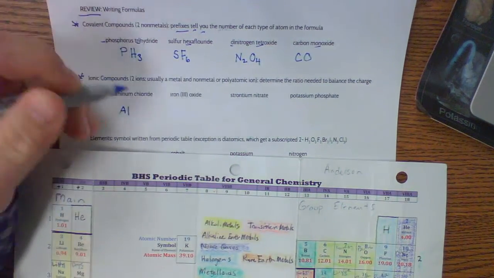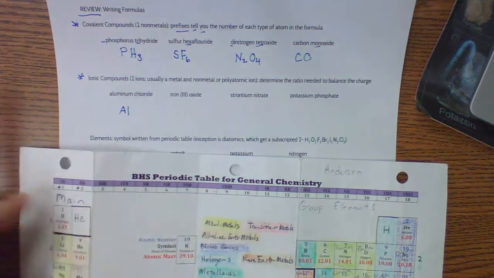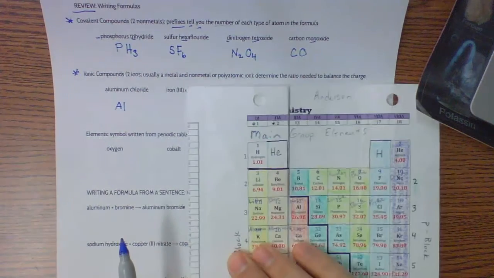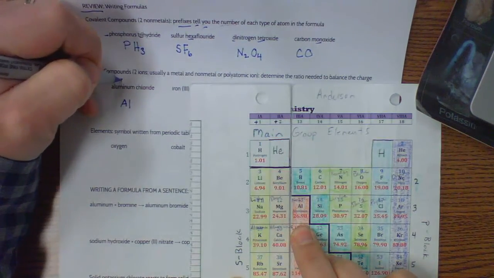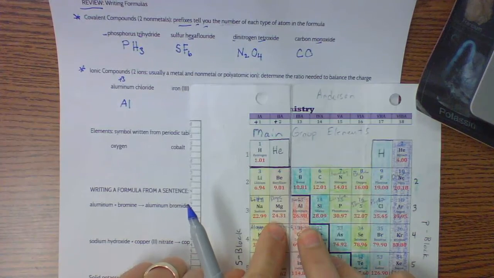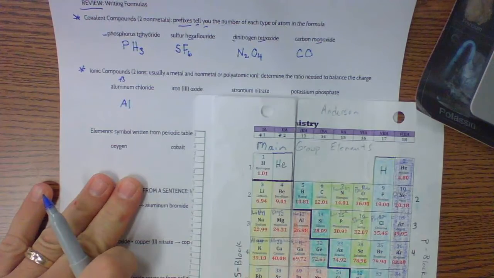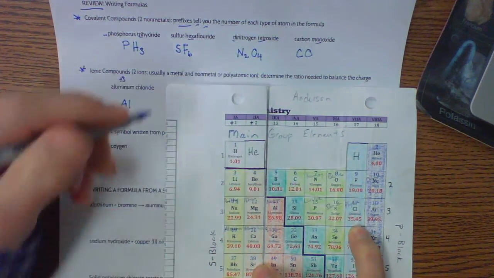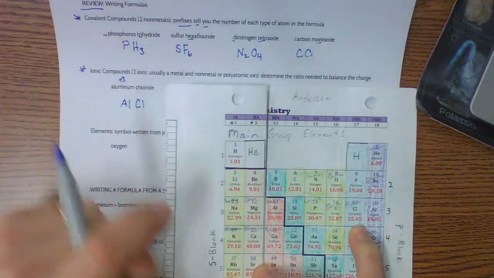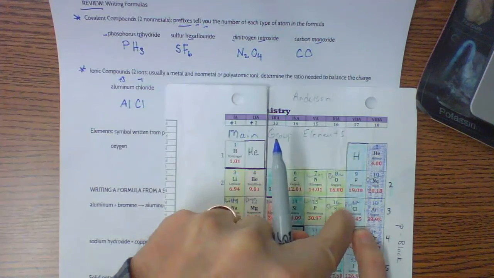Okay, and we look to the aluminum and say, what is its charge? Now, I like to look at our charges this way. So if I find my aluminum, this is a +1, this is a +2, this is a +3, so aluminum is a +3. In some place on our periodic table, we should have the charges listed as well. So aluminum is a +3. Then we find our chlorine. Okay, chlorine is Cl. It's a -1.